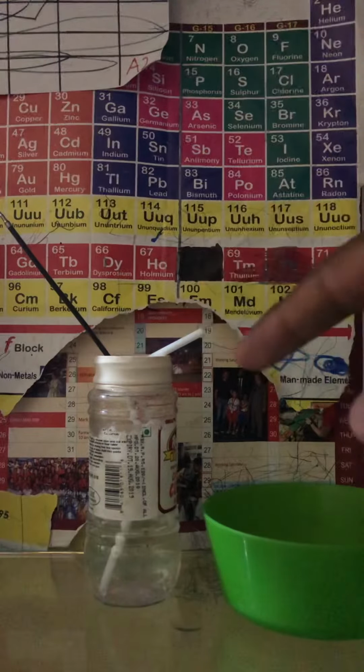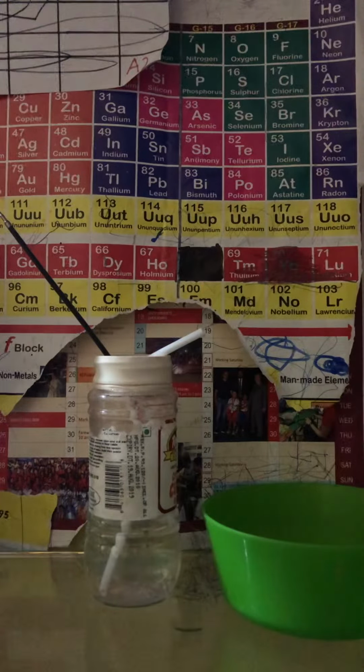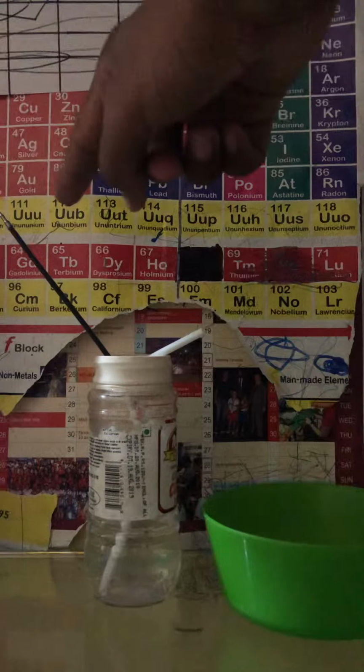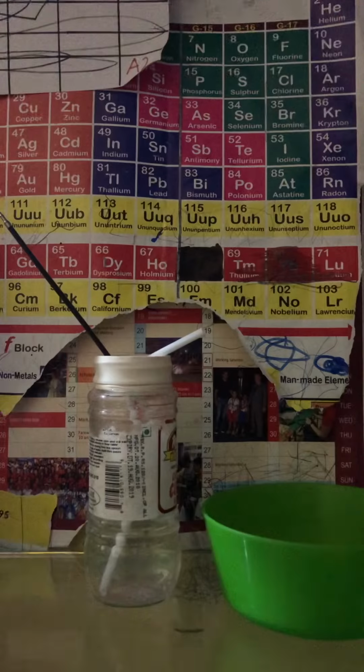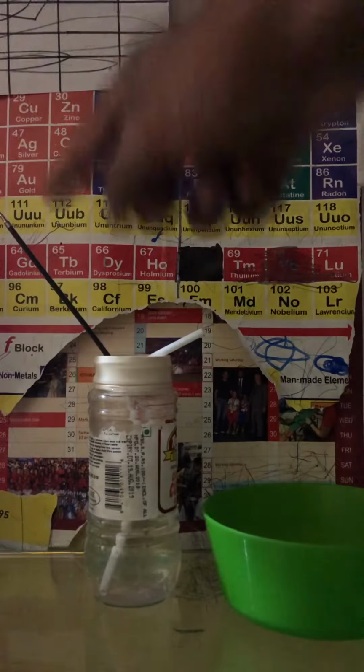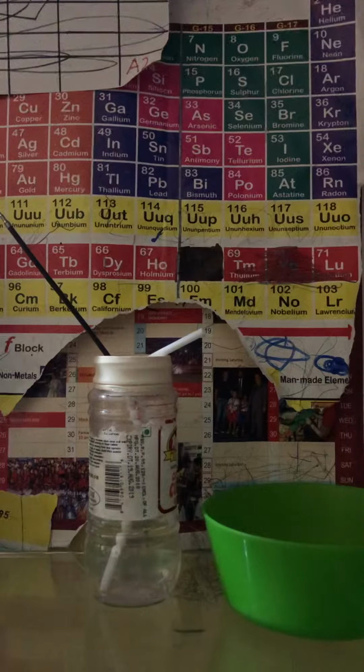Today I'm going to explain how the heart actually pumps blood using this model right here. So this model is essentially a heart. This is the superior vena cava and this is the pulmonary artery. So the deoxygenated blood enters the heart through the superior vena cava and the inferior vena cava.